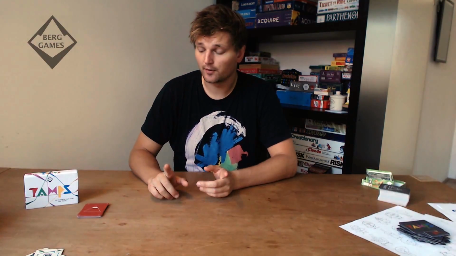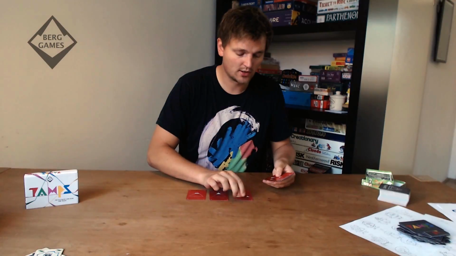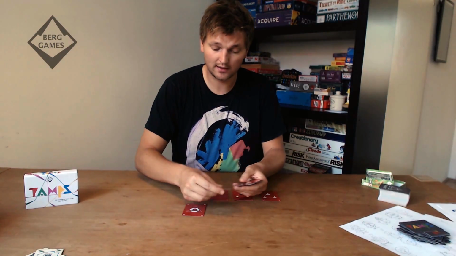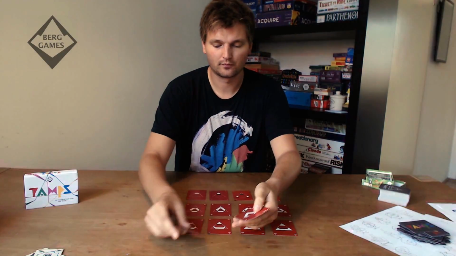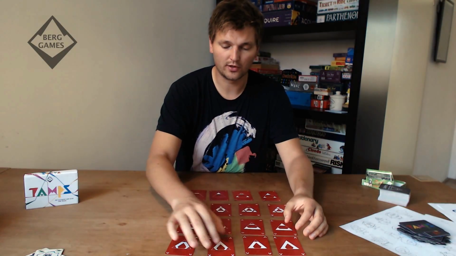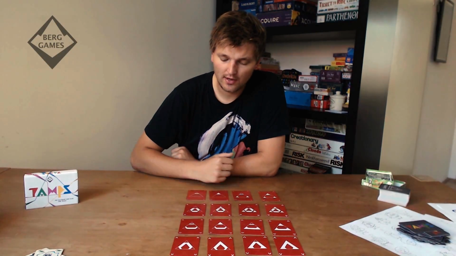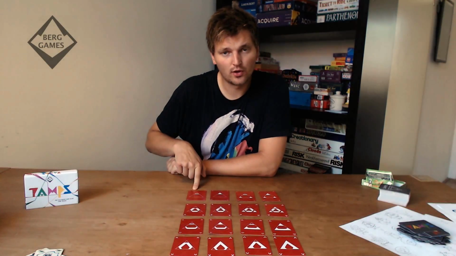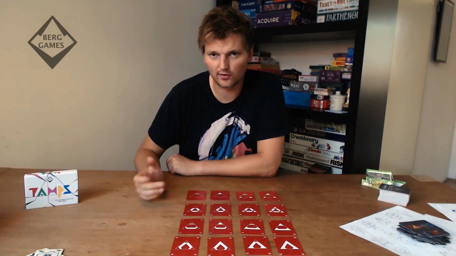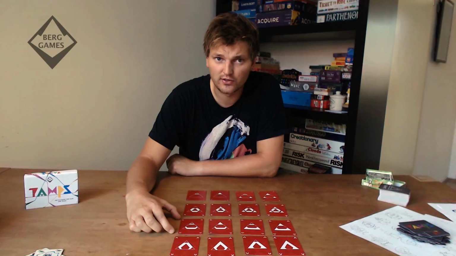For the second part, we look into the design of the cards themselves. Right now, Tamps consists of 16 different symbols in 5 different colors, meaning that we have 80 cards. You can see them here. But those 16 symbols are placed within rows of 4 cards, and we like to call them families. You can see that these cards are very similar to each other.